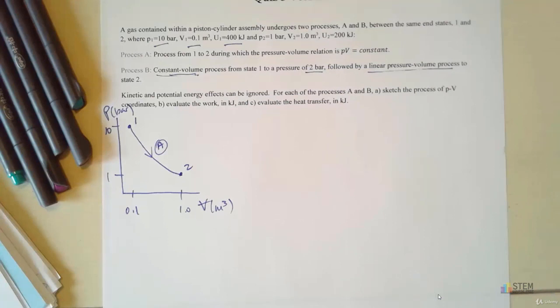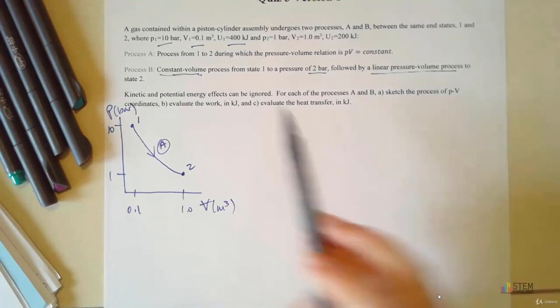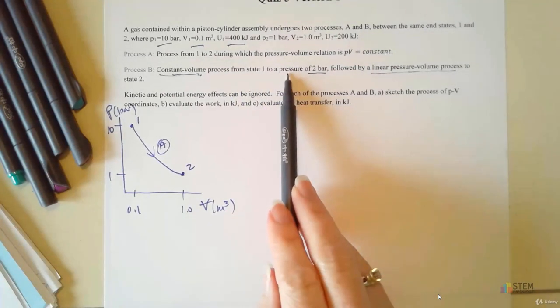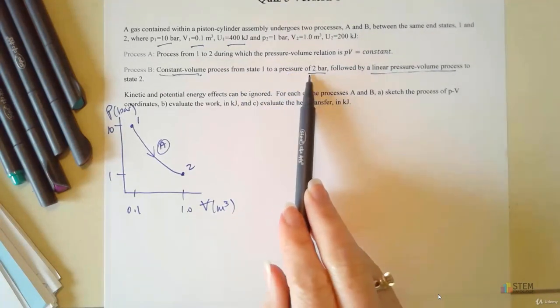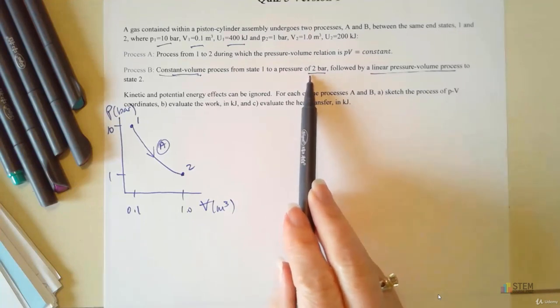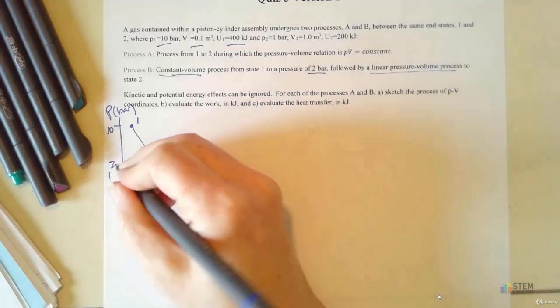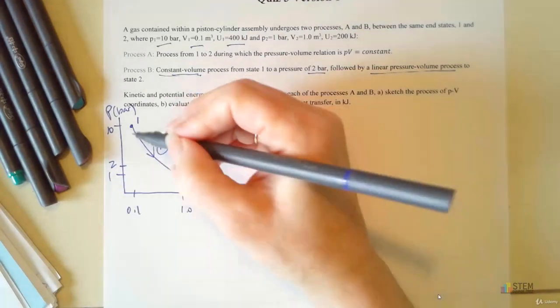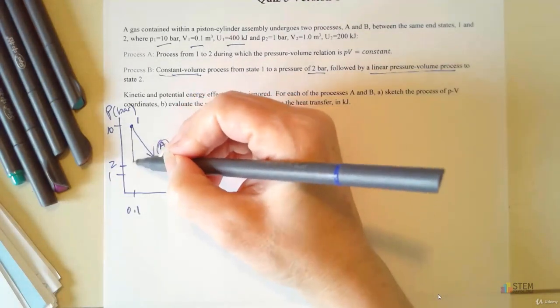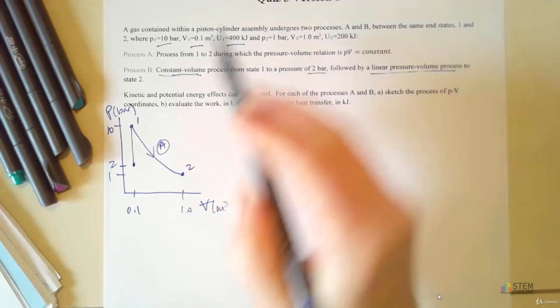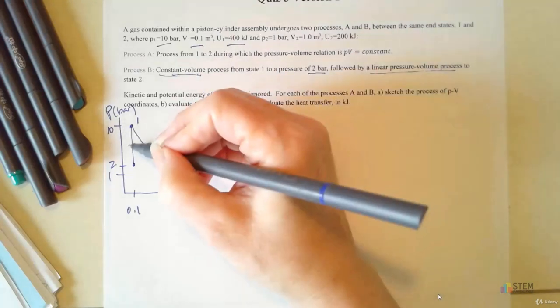Now process B is, like we said, kind of a two-step thing going on. So we're going to have to drop to a pressure of 2 bar. Alright, and then we're going to have this linear pressure volume process. So let's put a 2 here. So we're going to drop to this. Notice it was constant volume, so it's just straight down.